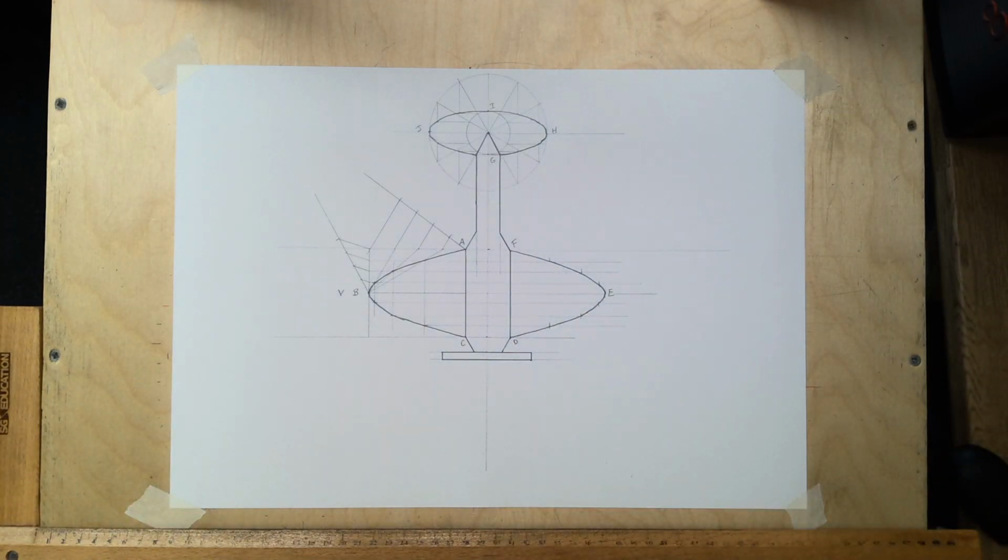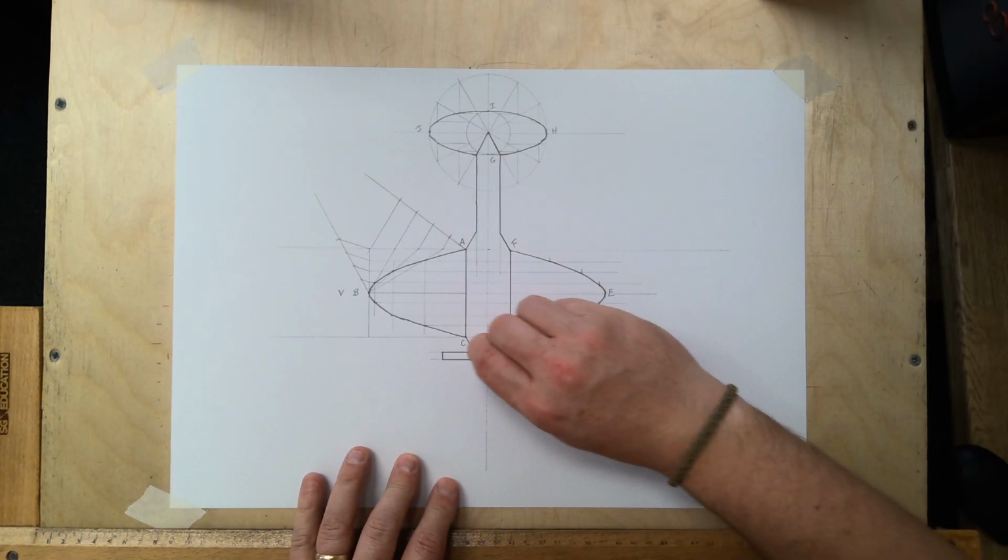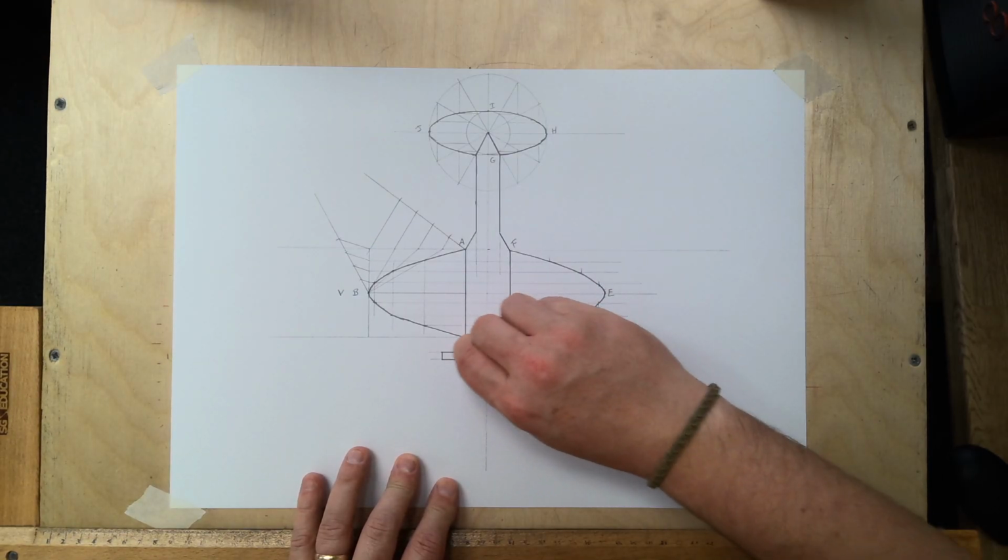Oops, sorry, shouldn't have heavied that line there. Happens when I'm rushing through. My apologies.